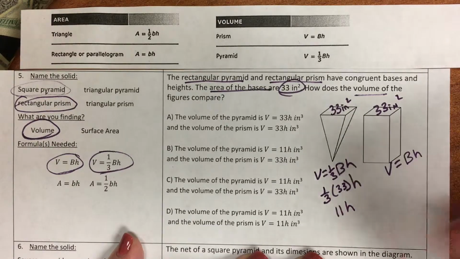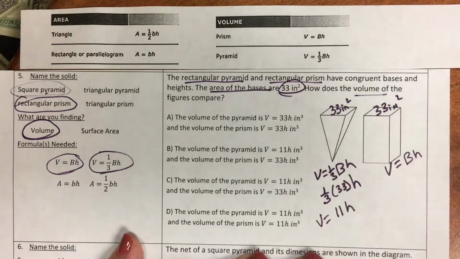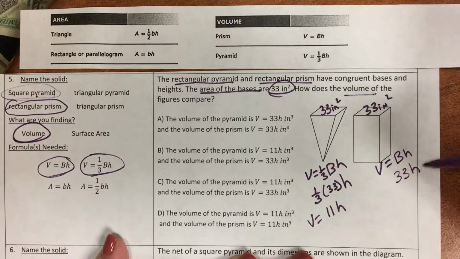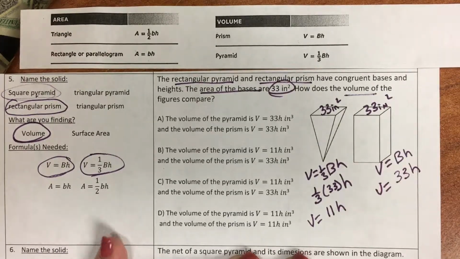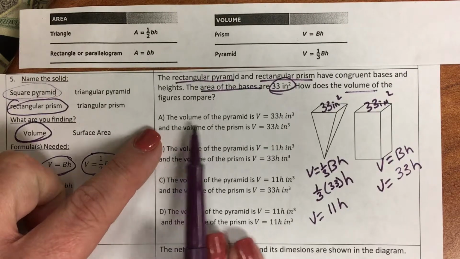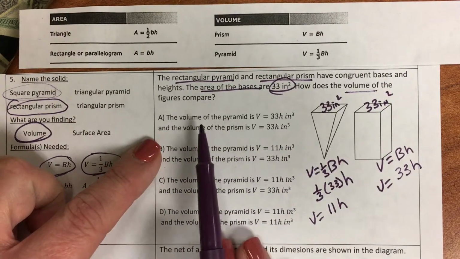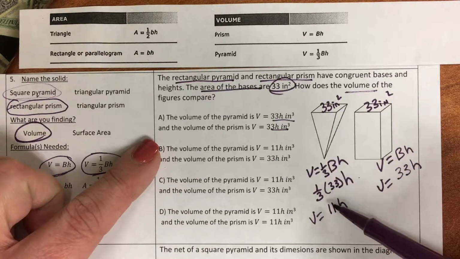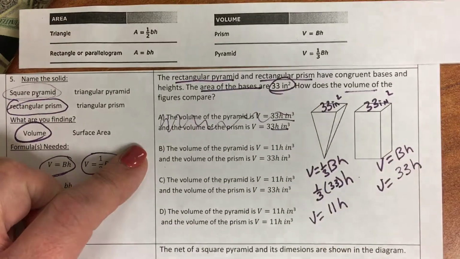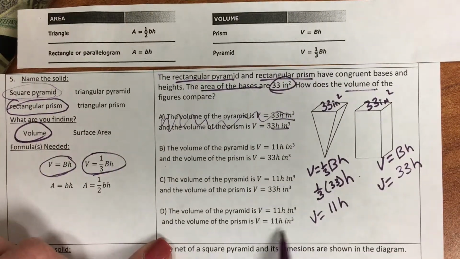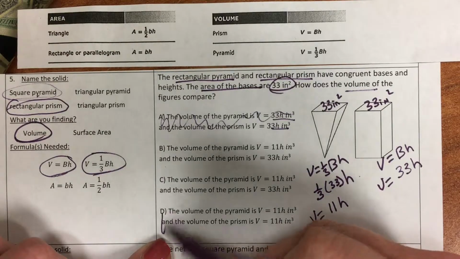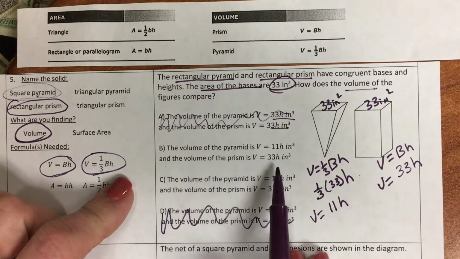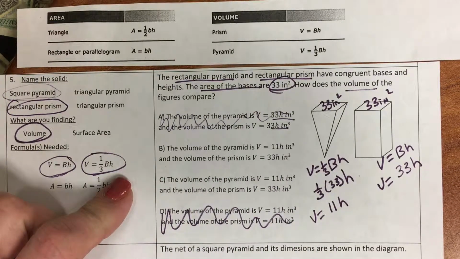So the pyramid has a volume of 11 times the height. The prism is going to be 33 times the height. All right, so over here, the volume of the pyramid is 33. Well, this one here has them both being 33, and we know that the pyramid is 1/3 as big, so it can't be A. And D has them both being 11, and they can't be the same, so it can't be D. So it has to be B or C. And I messed up, it looks like, and B and C are the same.